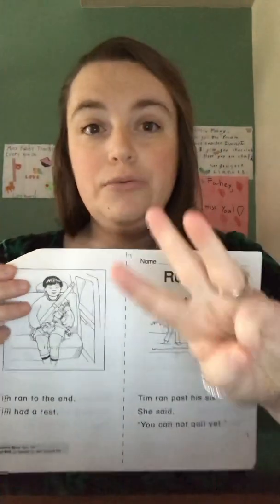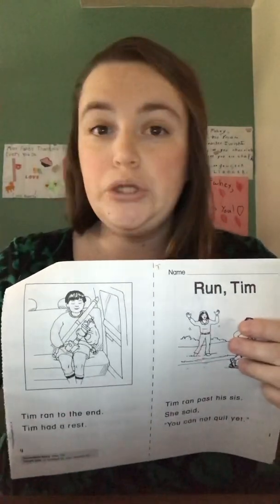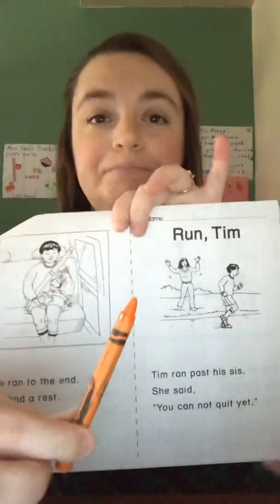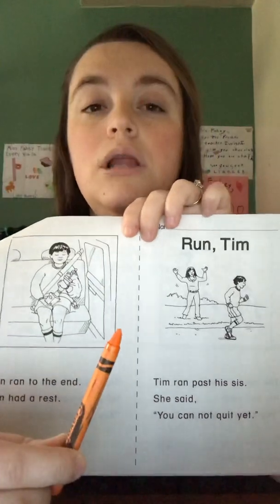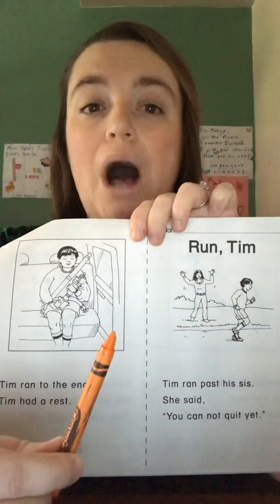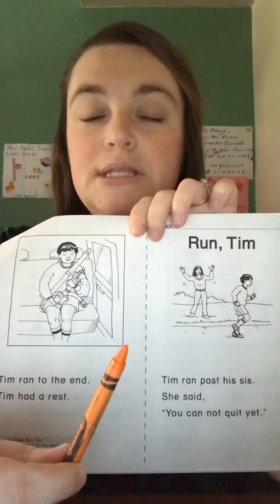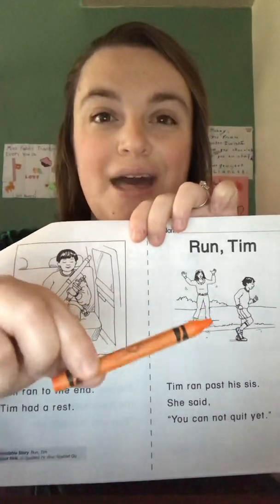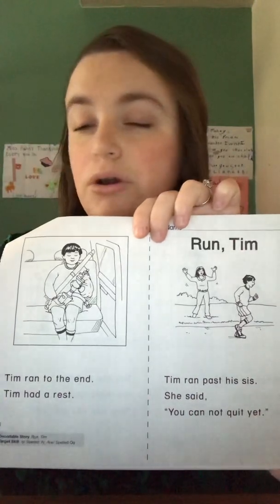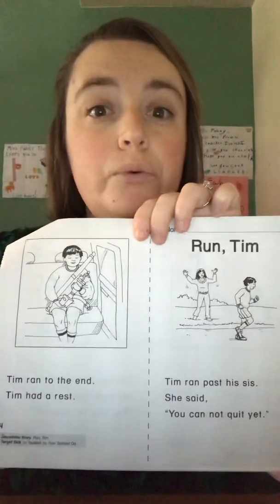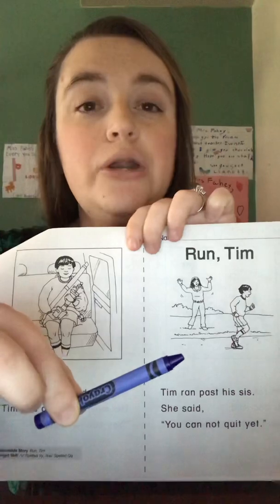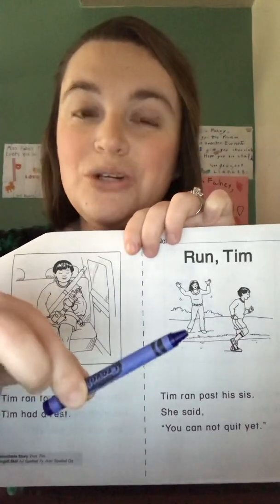And then you're going to need 3 crayons today. You're going to need an orange, a blue, and a purple. So I would like you to use your orange crayon and underline all of the words that start with the letter Y. Then I would like you to underline all of the words that start with the letter Q, blue. Go ahead and find all of the words that start with the letter Q, underline it blue.